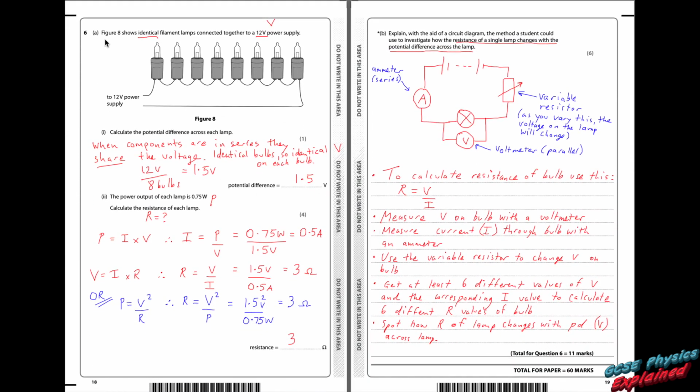Question 6. Figure 8 shows identical filament lamps connected together in a 12-volt power supply. Calculate the potential difference across each lamp.